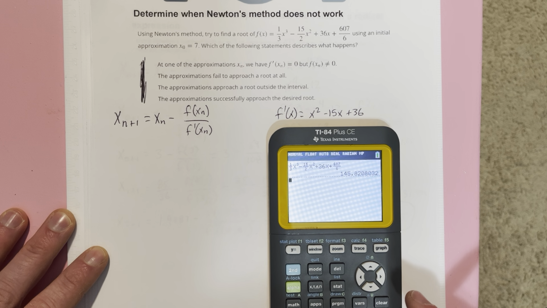That's the original function. Now we're going to plug in the derivative, x squared minus 15x plus 36.